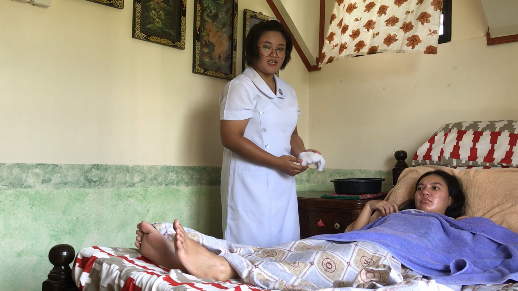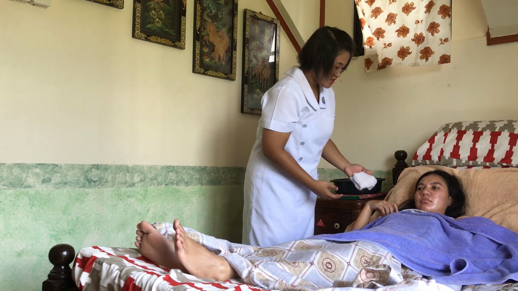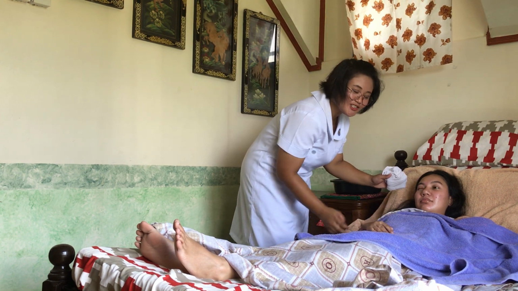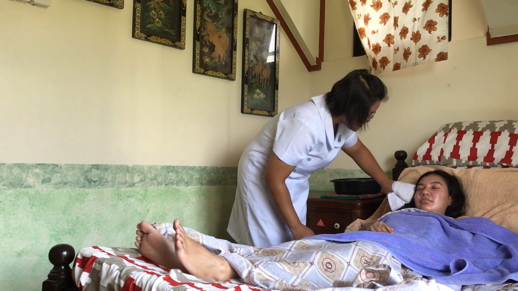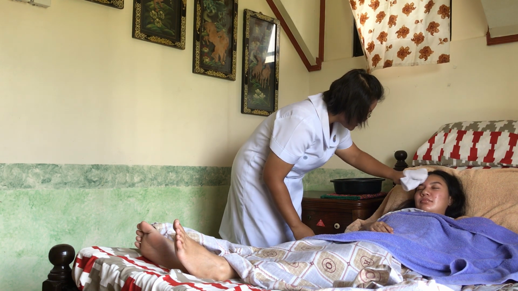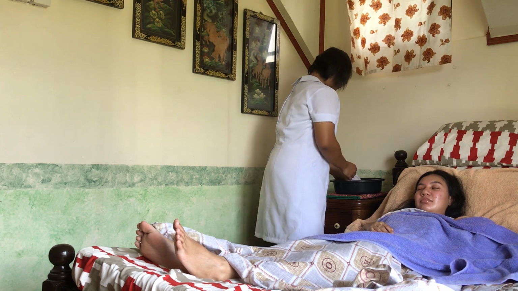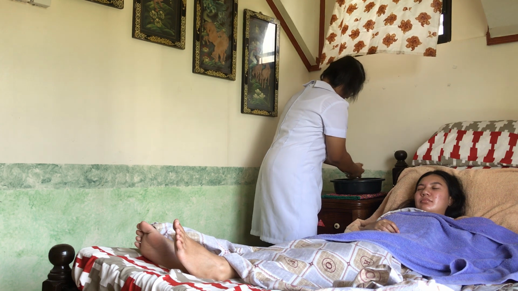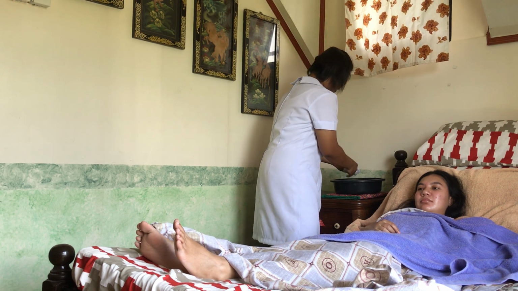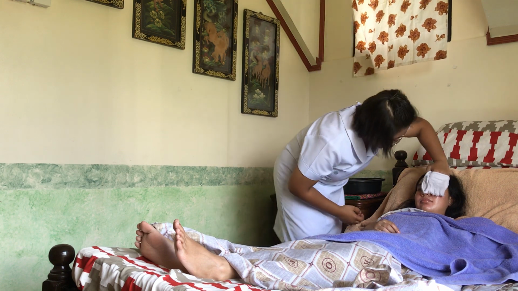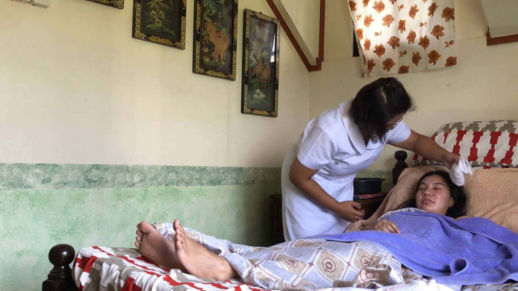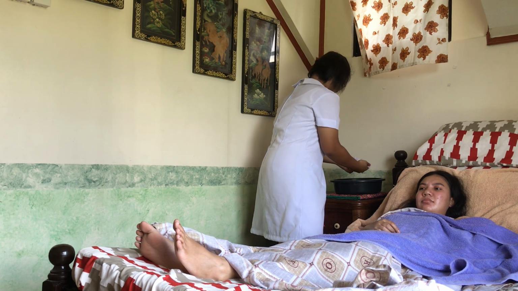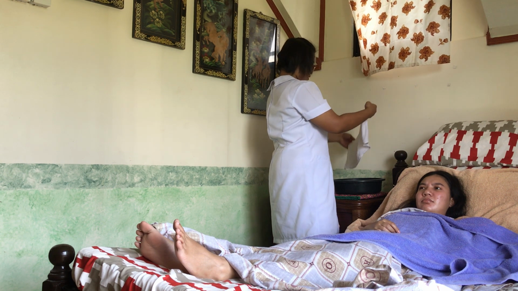We start off with the patient's eyes, from the inner to the outer canthus. You should do it gently. Then we need to rinse it. Do it on the opposite side. Wash the towel.